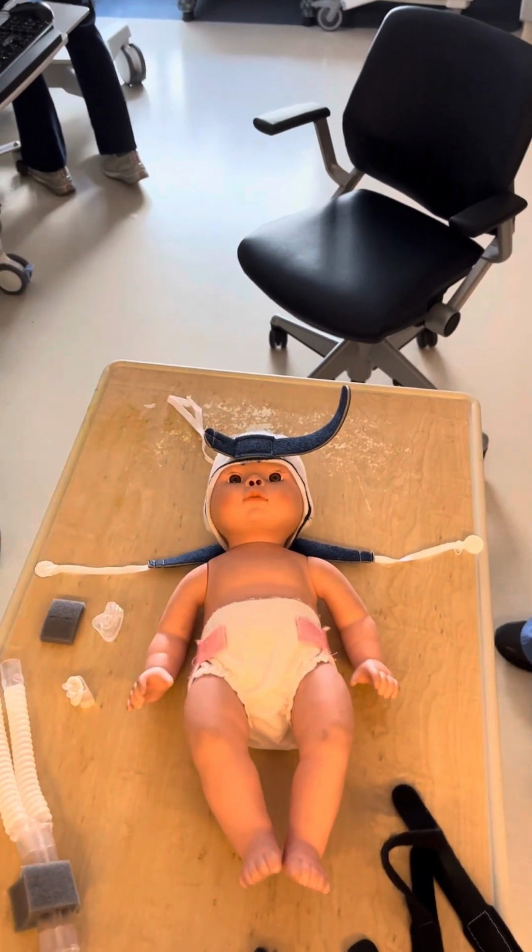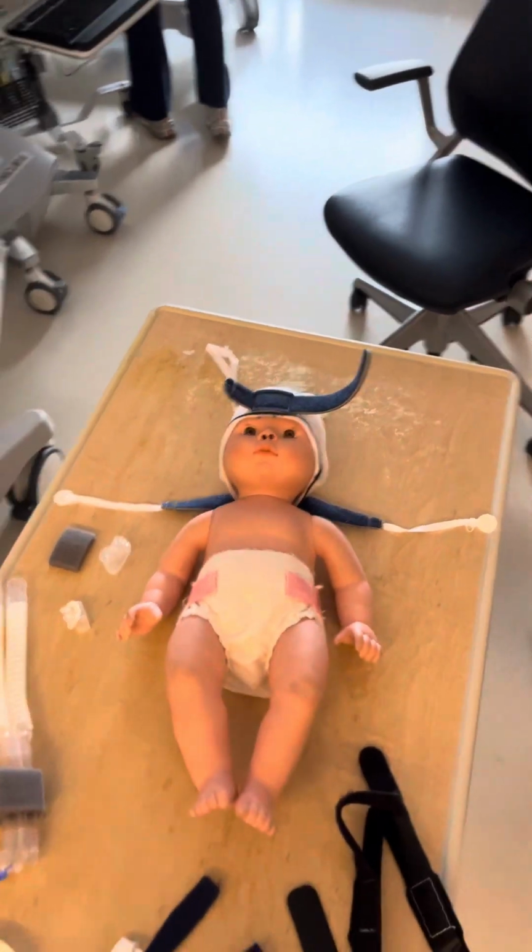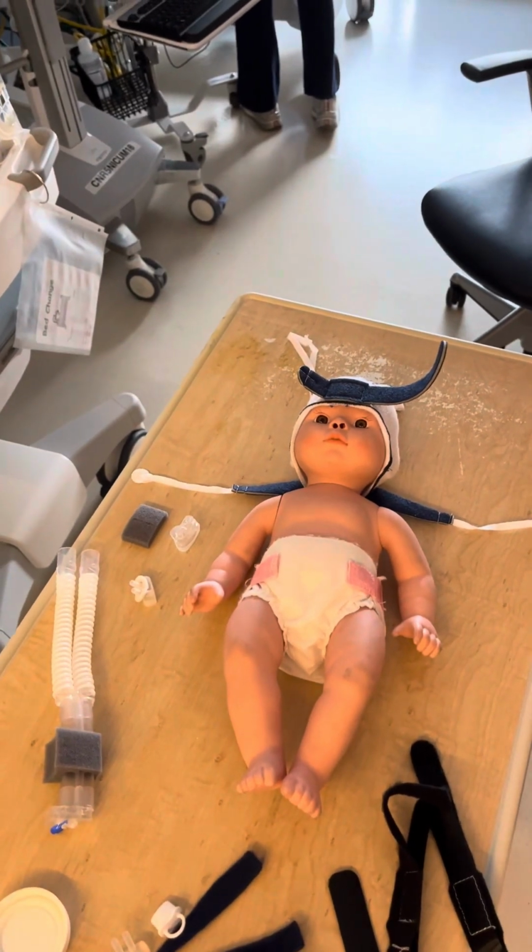I had a ruler here, and now I need to get that out. You can hit pause for me real quick.